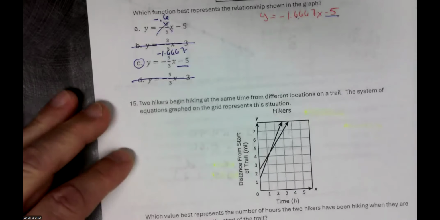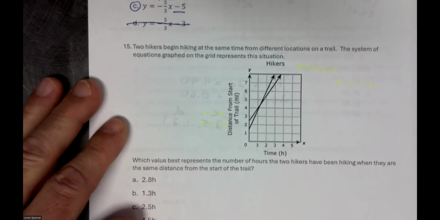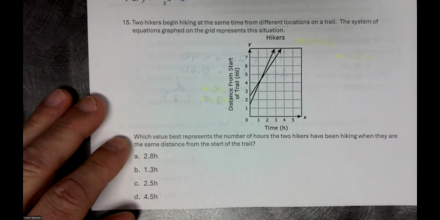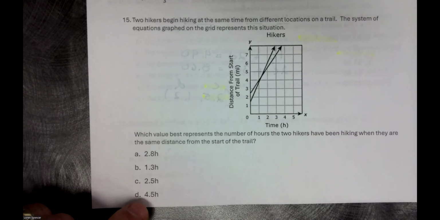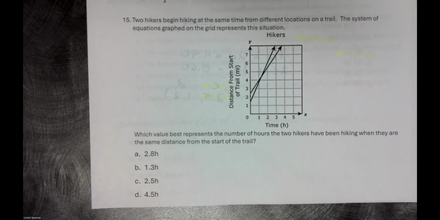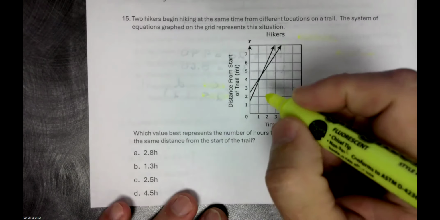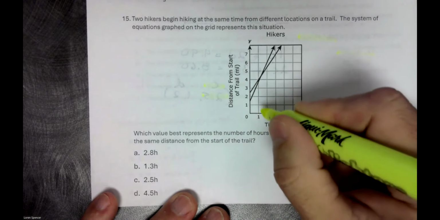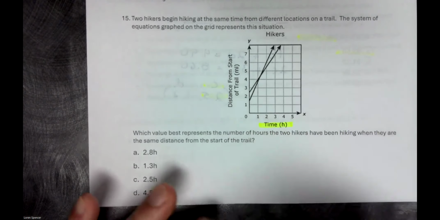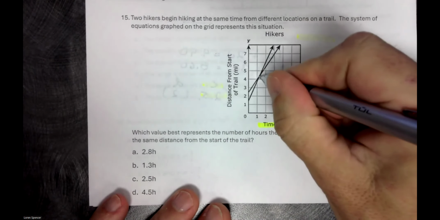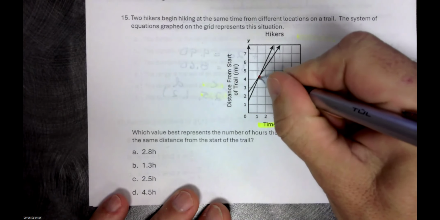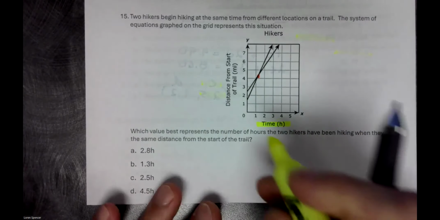Number 15. Two hikers began hiking at the same time from different locations on a trail. The system of equations graphed on the grid represents the situation. Okay. Which value best represents the number of hours the two hikers have been hiking when they are the same distance? All right. So for them to be at the same distance, they've got to be at the same place. Well, where are they at the same place? I'm going to say it's somewhere right about here.